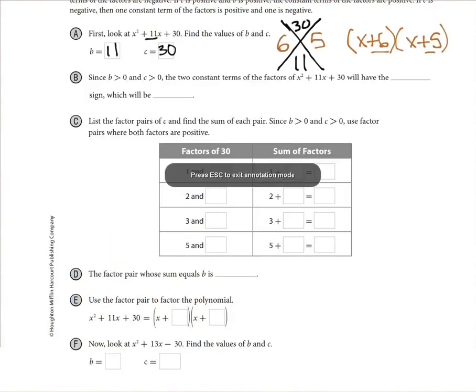Okay, so that's, like I said, going to factor into x plus 6 times x plus 5. They break it down for you a step at a time in these steps here, part B. What they're saying there is that because c is greater than 0, the two signs in the parentheses will be the same. And because b is greater than 0, that means they will both be positive, plus and plus.